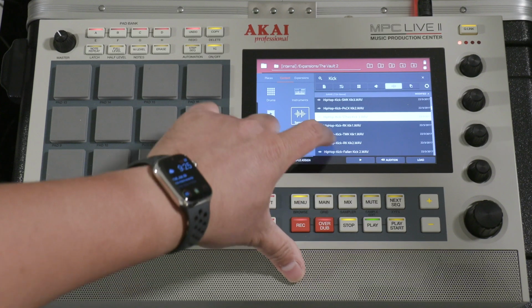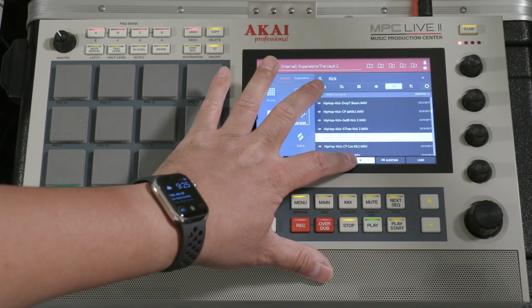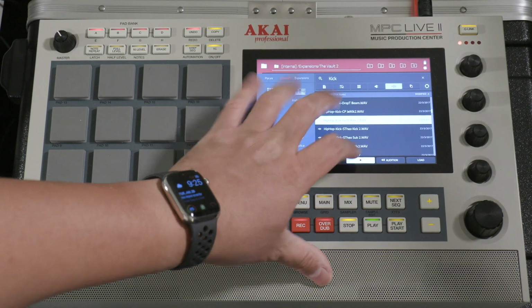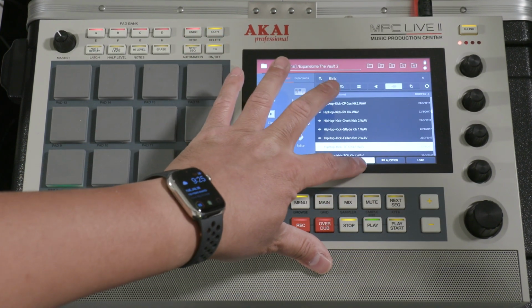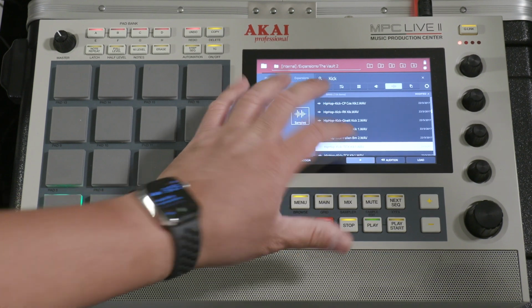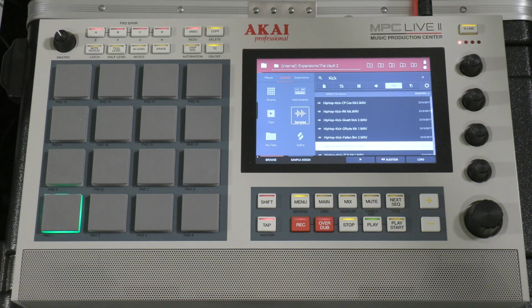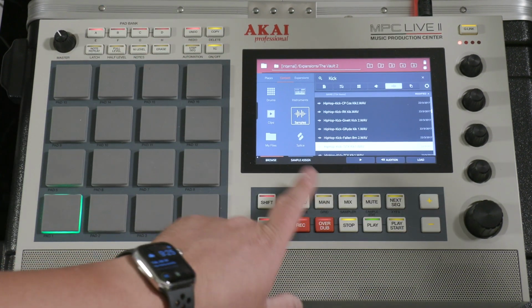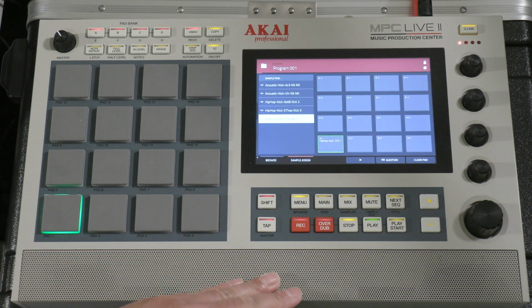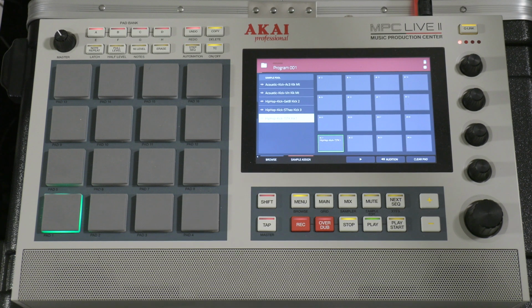That's a pretty good one. Let's see. I like that one, it has some beef to it. It has some real low end, so I'll load that one as well. Okay. So anyway, go back, and now here's your sample pool for the project, which is really handy.